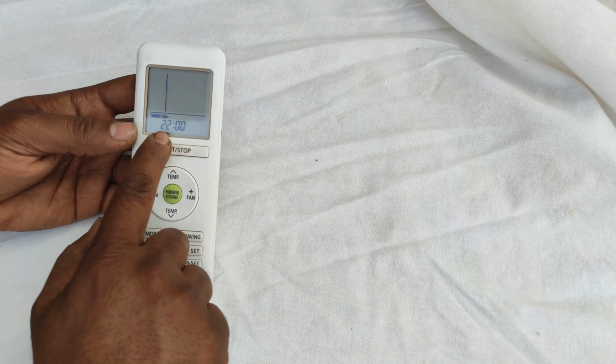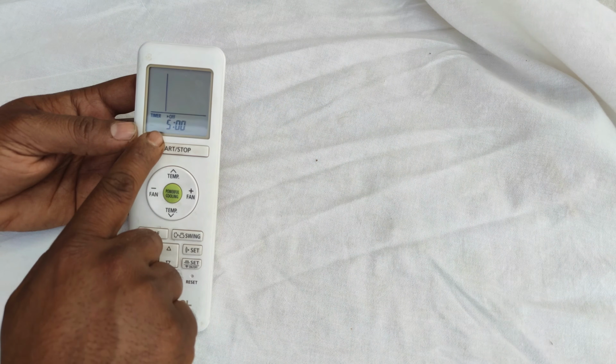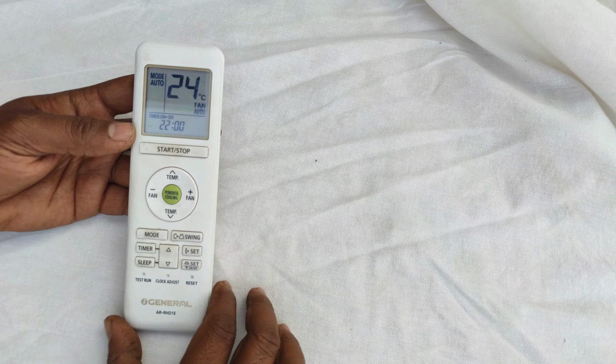After the timer is set, you can see the timer on and timer off time in the screen. It starts blinking and the timer is completely set.